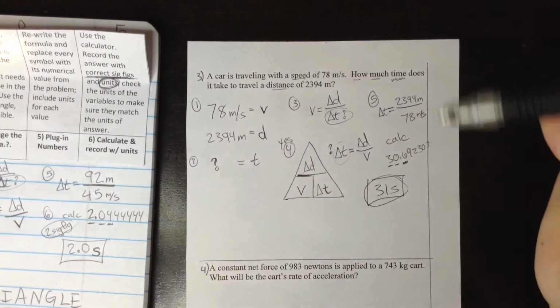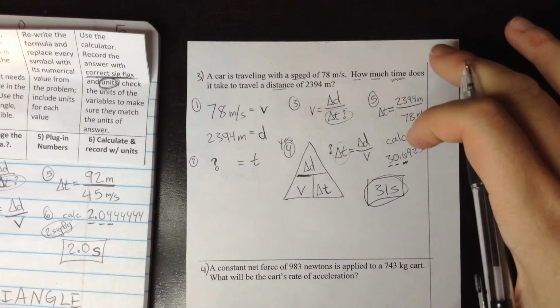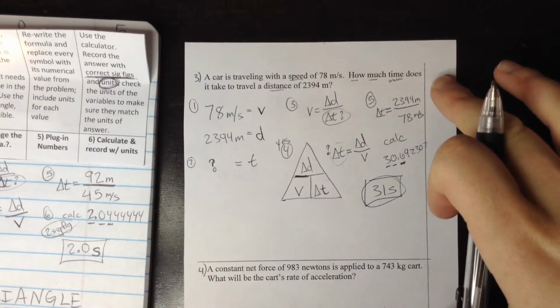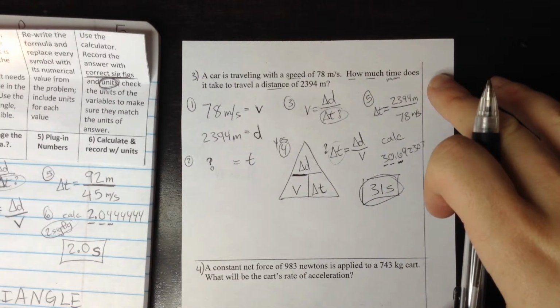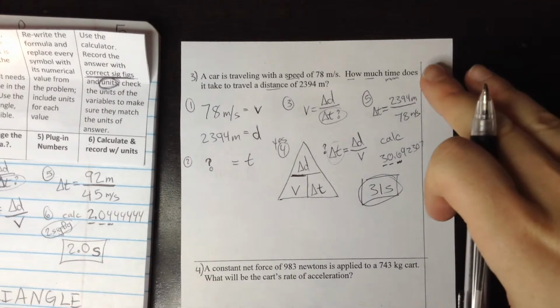Notice you can get the answer without ever having really knowing what you're doing. That's the nice thing about the problem solving process. So long as you do the process and you pay attention to the variables, you can solve for the answer even if you don't even know what it's talking about.